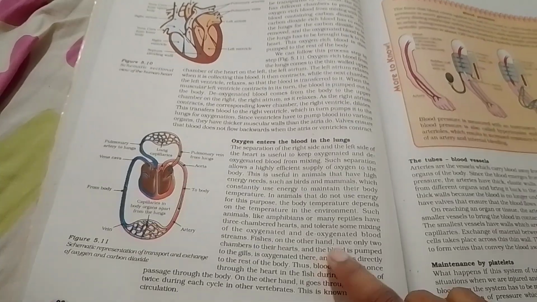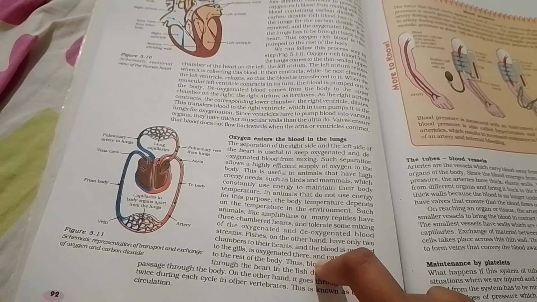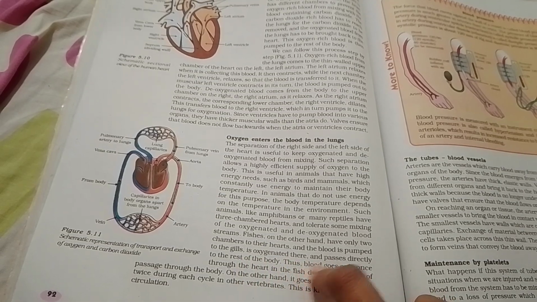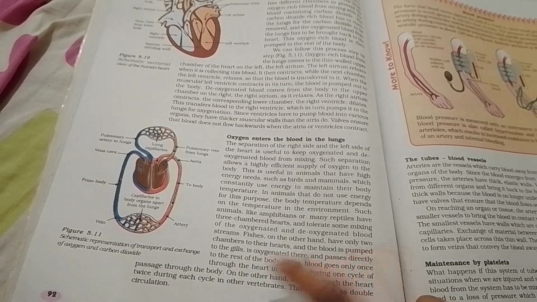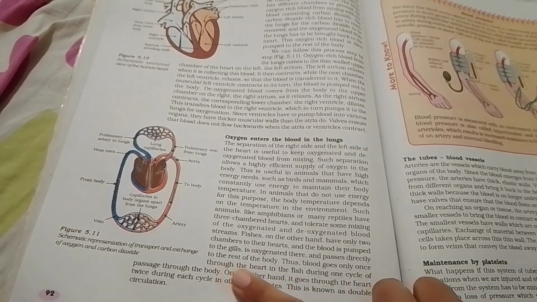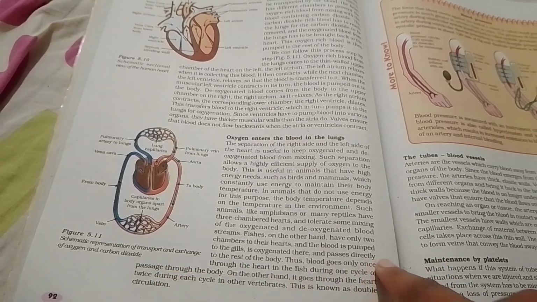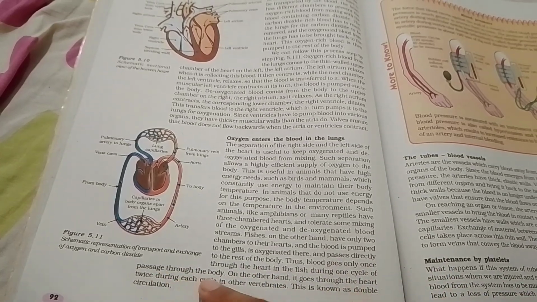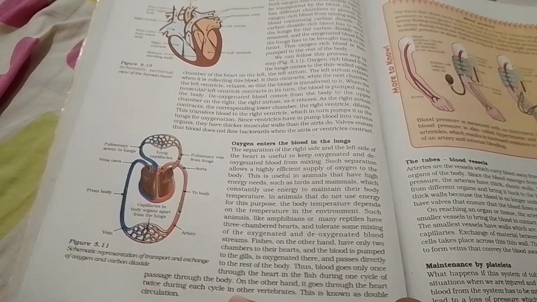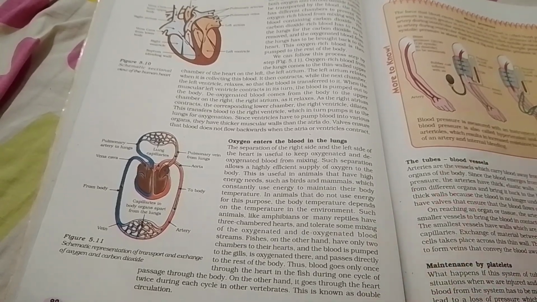Fishes, on the other hand, have only two chambers in their hearts, and the blood is pumped to the gills, is oxygenated there, and passes directly to the rest of the body. Thus, blood goes only once through the heart in the fish during one cycle of passage through the body. On the other hand, it goes through the heart twice during each cycle in other vertebrates. This is known as double circulation.